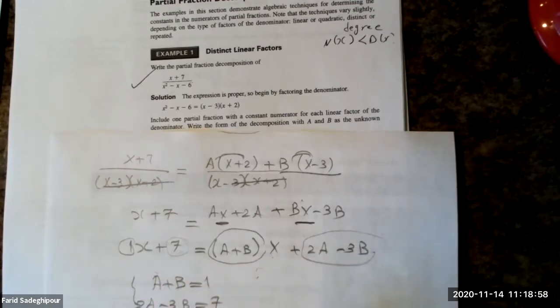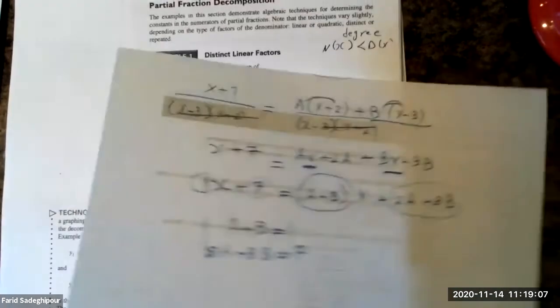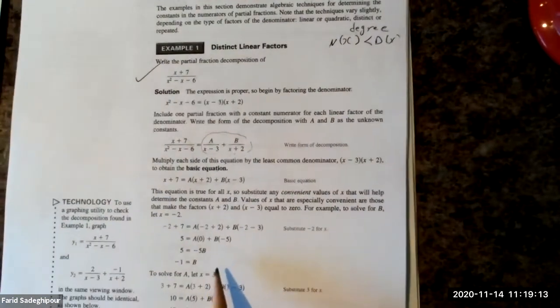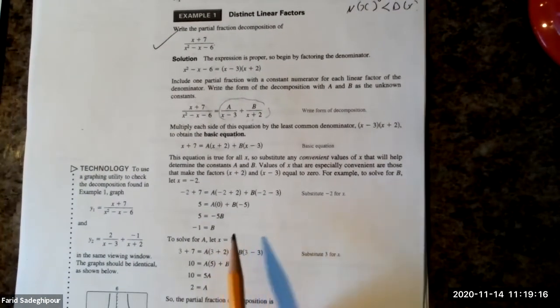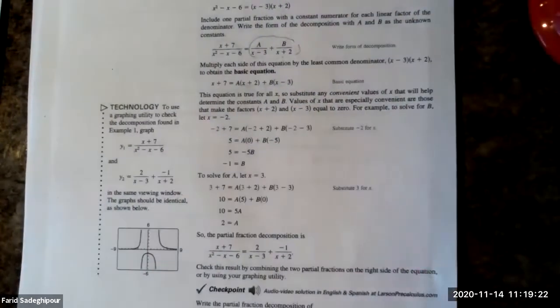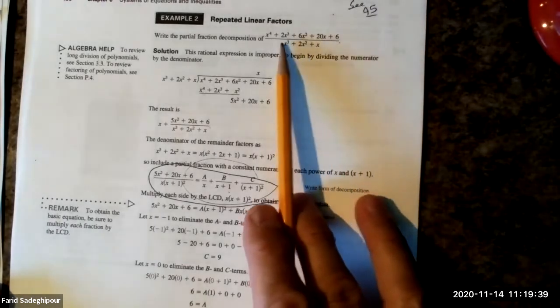So now you see you have two equations with two variables. And you solve this to find a and b. That's what they have here. When you find a and b, then you put them back into these equations, and that shows you how to break the fractions into two partial fractions. So here, they show you how to break a fraction.